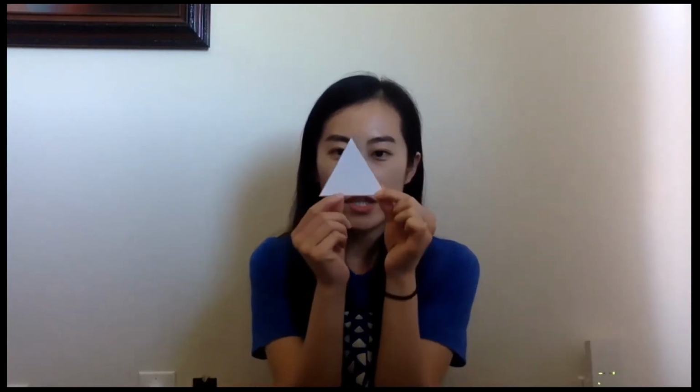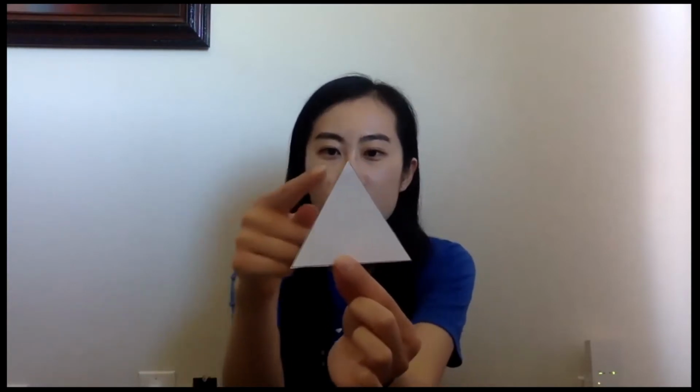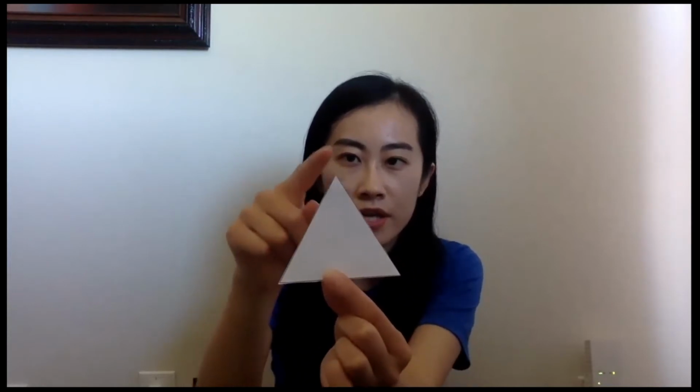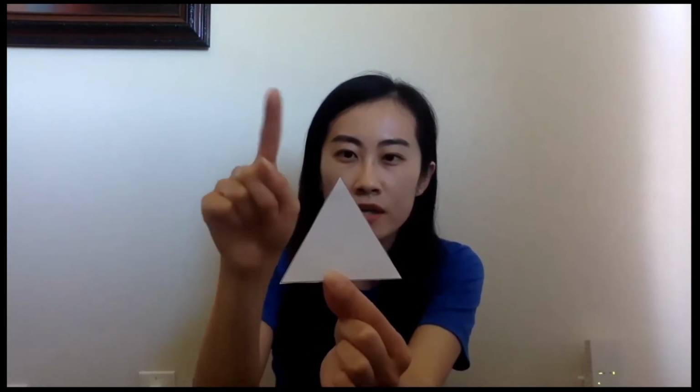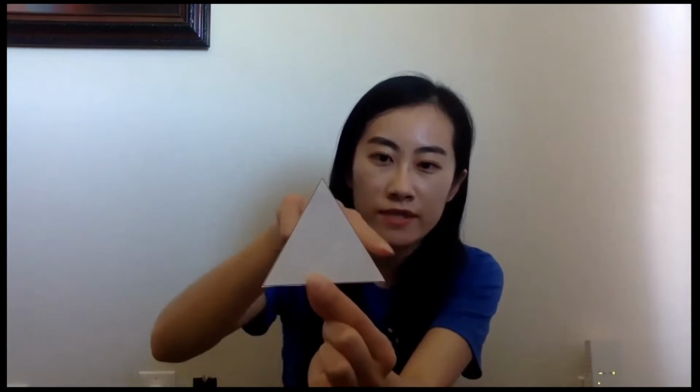Can you tell me what shape this is? Yes, it's a triangle. So a triangle has 3 sides and 3 angles. So shall we count them together? Okay. 1 angle, 2 angle, and 3 angle. And we have the sides here. 1 side, 2 side, and 3 sides. A triangle.